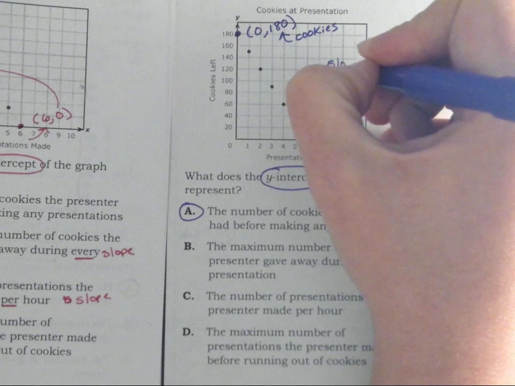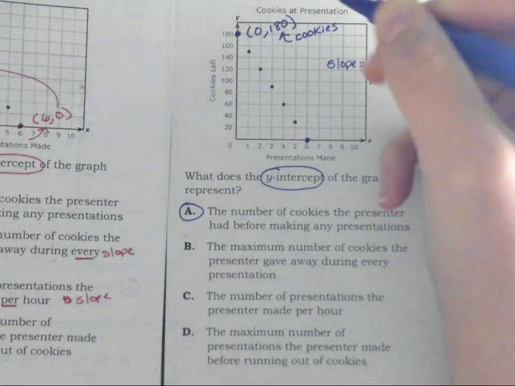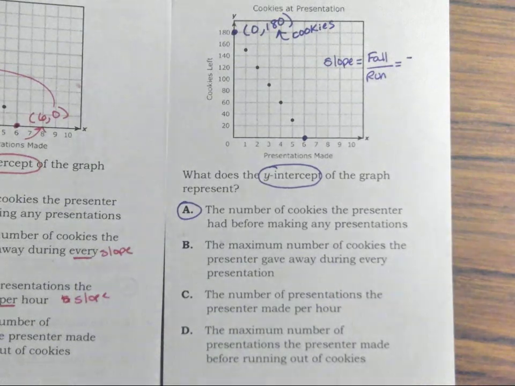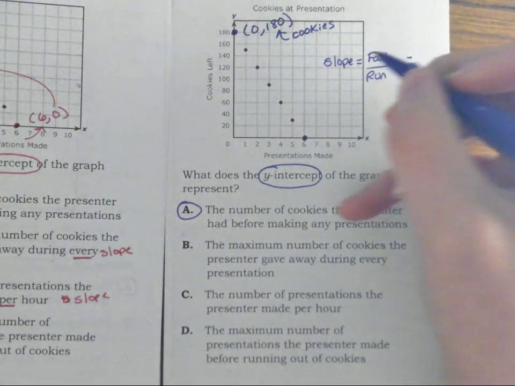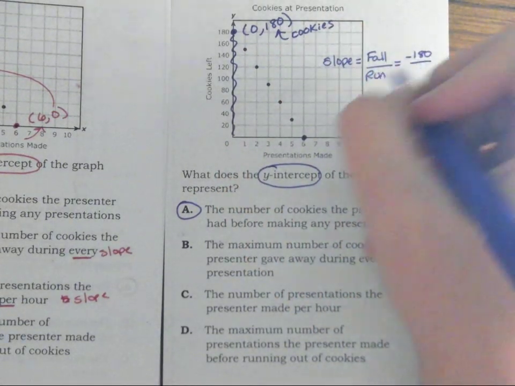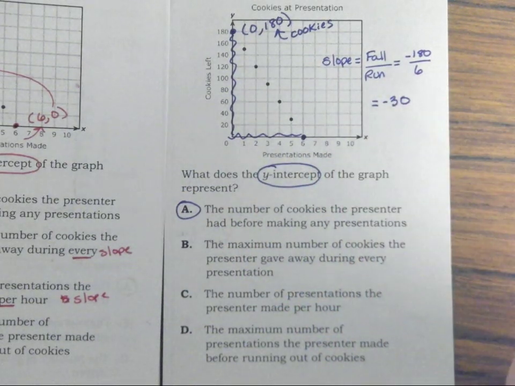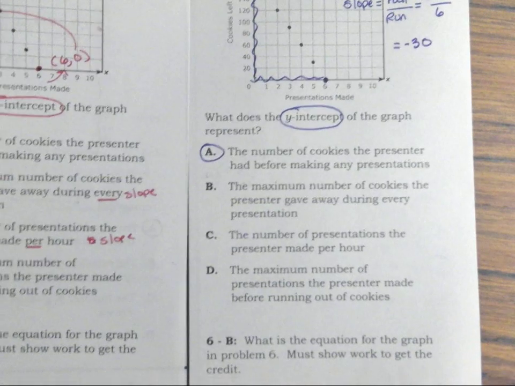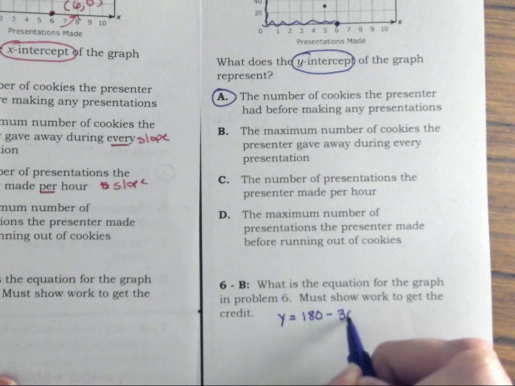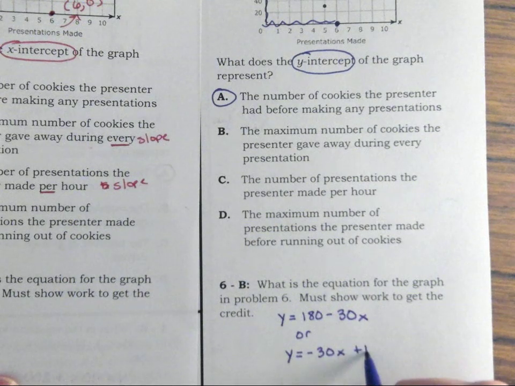And so my slope, I am falling, and then I'm running. You definitely want to be looking at that graph and saying, oh, it's going up or it's going down. And if I'm falling, I need a negative slope, which some of you had the right number but the wrong sign. So I'm going to fall 180, and I'm going to run 6. If I simplify that, I get negative 30. So that means my equation is y equals 180 minus 30x, or y equals negative 30x plus 180.